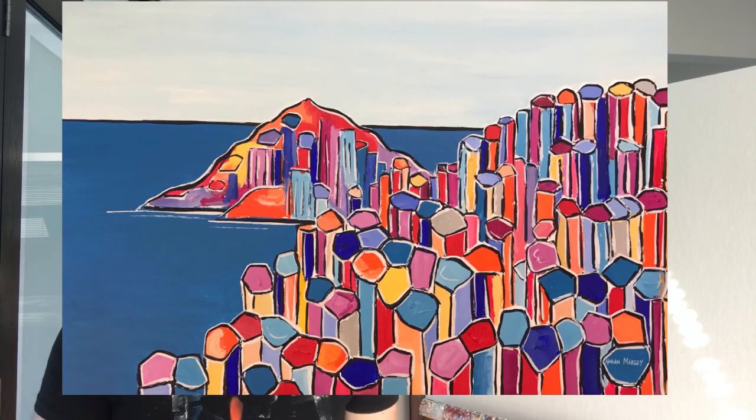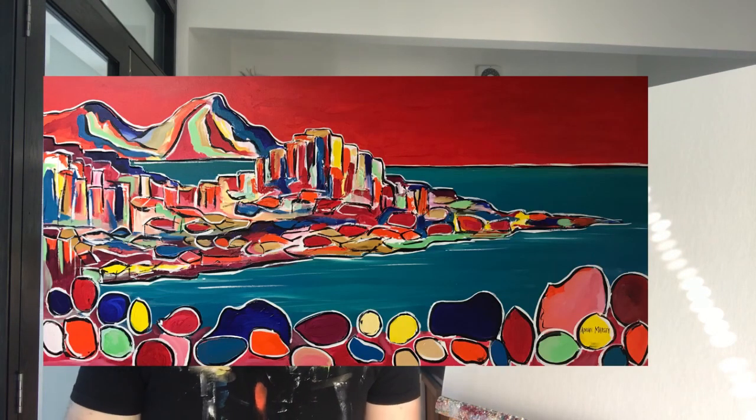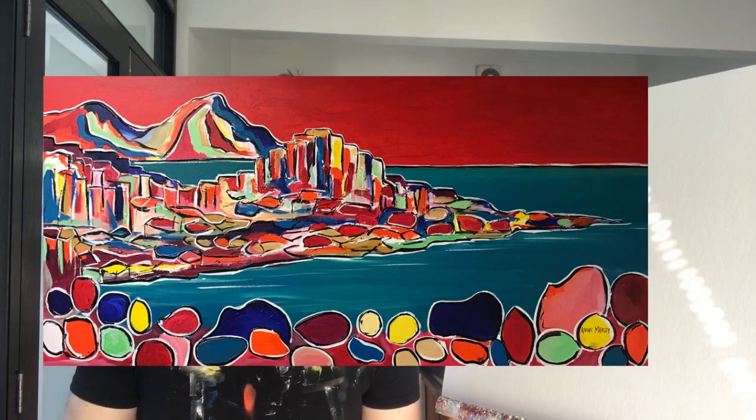The subject matter for this week's demonstration is going to be the Giant's Causeway stones. Now the Giant's Causeway is an area of more than 40,000 interlocking basalt columns, a really incredible site that came about as a result of an ancient volcanic eruption. The tops of the columns form stepping stones which lead from the bottom of the cliffs and disappear down under the sea.